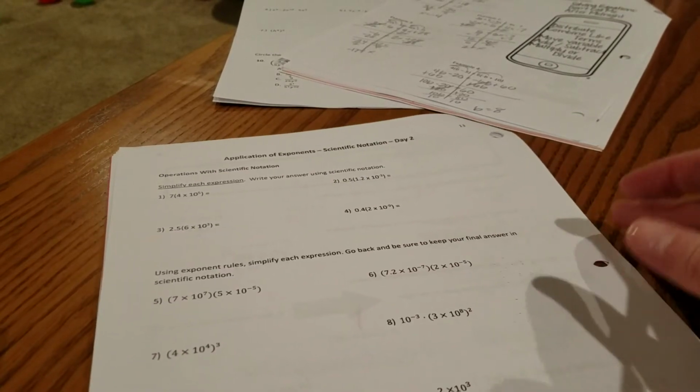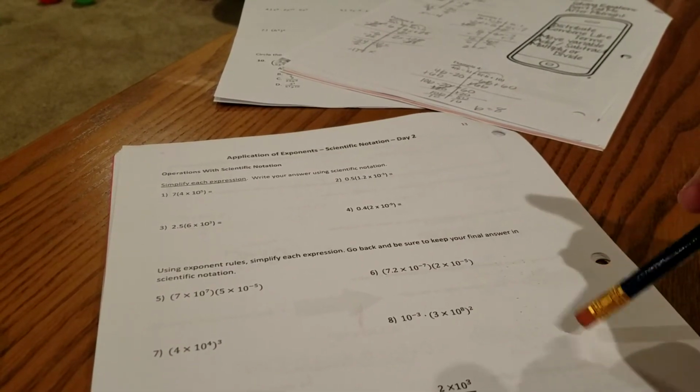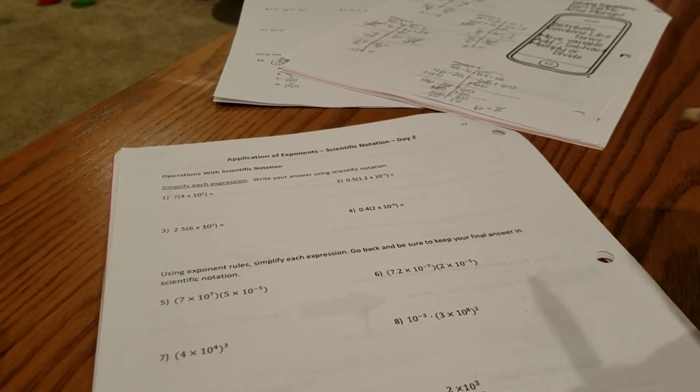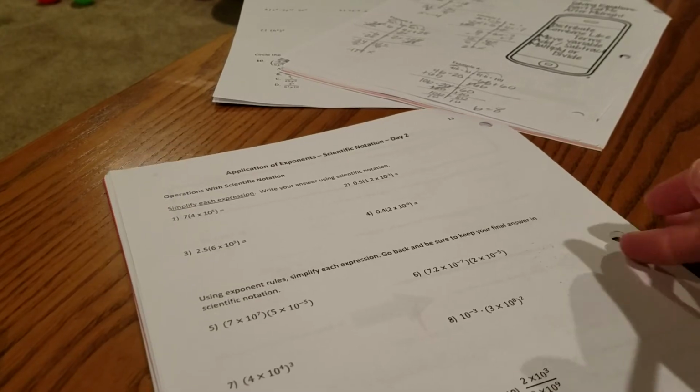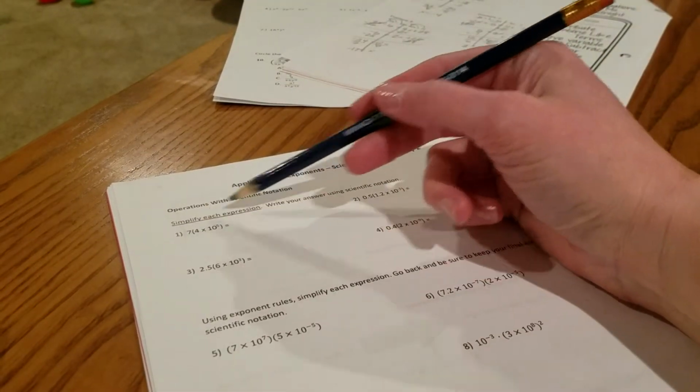All right, this is day 2 for our application of exponents. So we're going to be talking about scientific notation again. We're going to be talking about different operations that we can do with scientific notation. So the first one that we can do is actually multiplying.